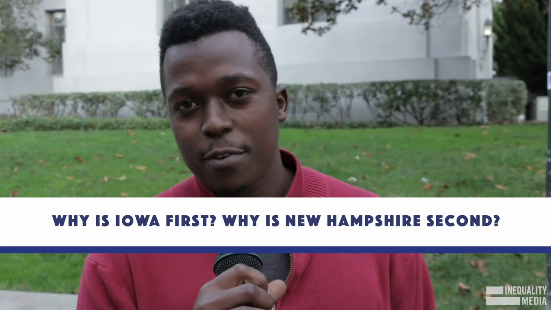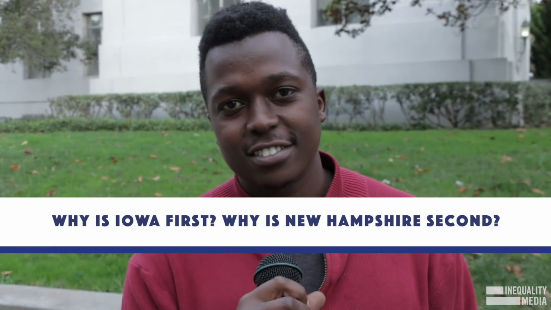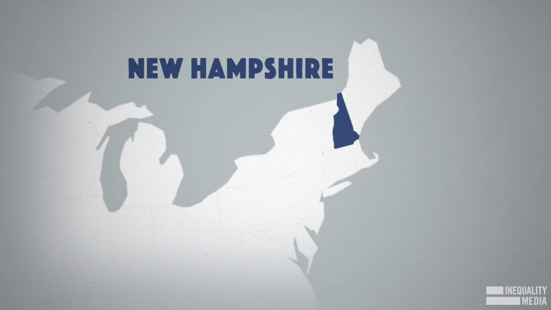So why is Iowa first, New Hampshire second? It may seem odd that the first two states to select candidates are tiny and overwhelmingly white rural states. And it is. But hey, here we are. Iowa's caucus is first by tradition. New Hampshire's primary must occur at least 7 days before any other primary, according to New Hampshire state law.